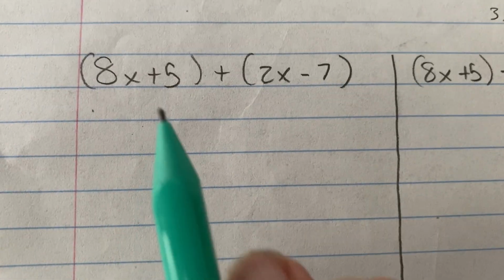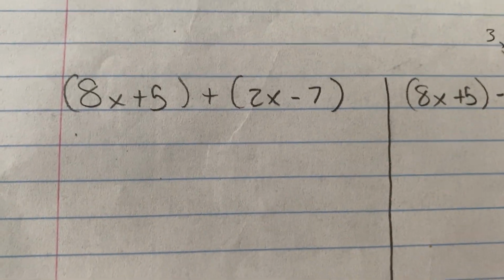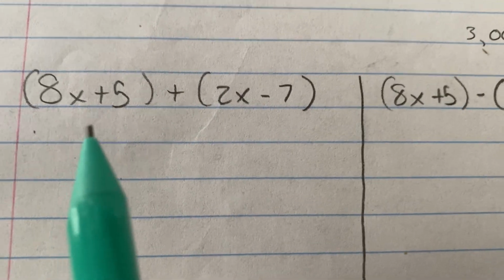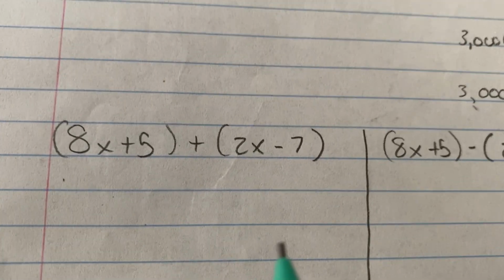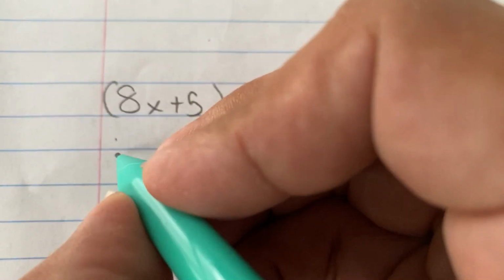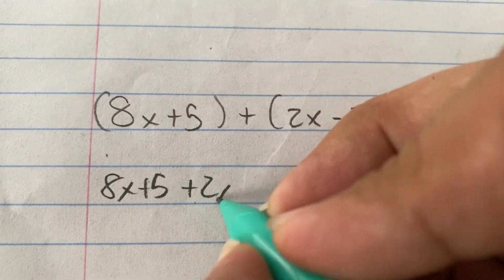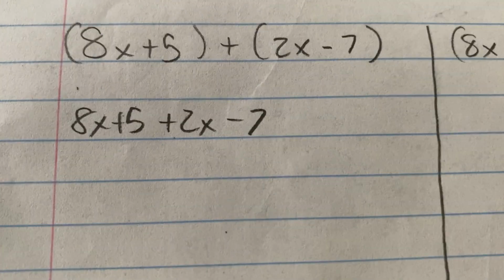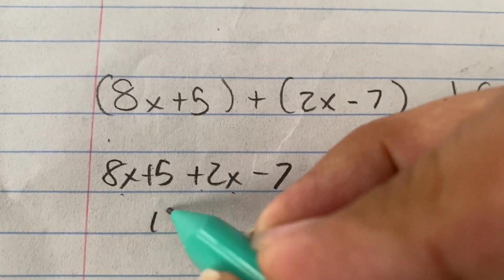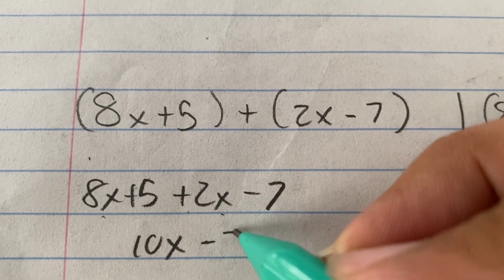All right, so now we're learning how to add binomials or trinomials. It doesn't matter. So when you're adding a binomial with a binomial or a trinomial with a trinomial, anything like that, the adding does absolutely nothing. Changes nothing. So you literally just write the whole thing again without the parentheses. And then you just combine like terms. 8x goes with 2x, making it 10x. The 5 goes with the minus 7, making it negative 2.